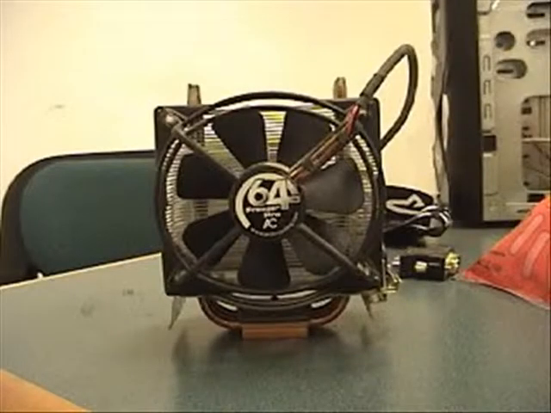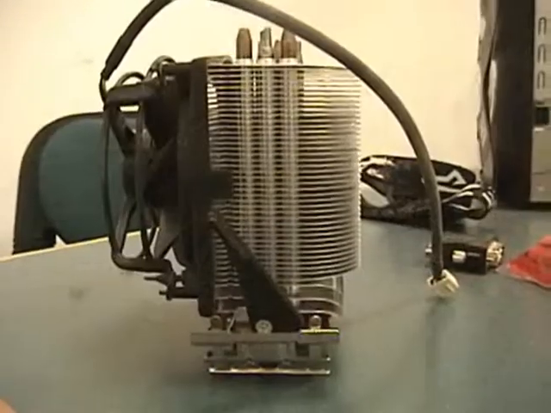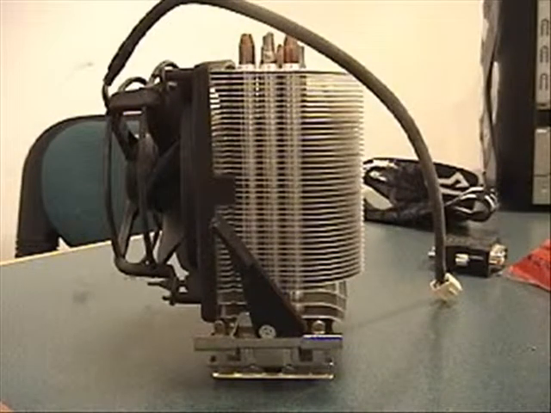The heatsink fan removes heat being produced by the CPU by conducting the heat and blowing it away. You could think of it like the sweat glands.